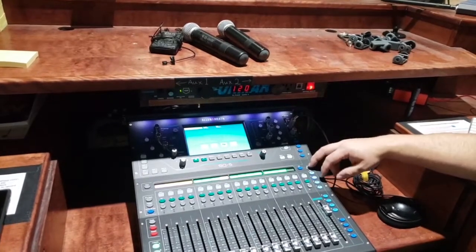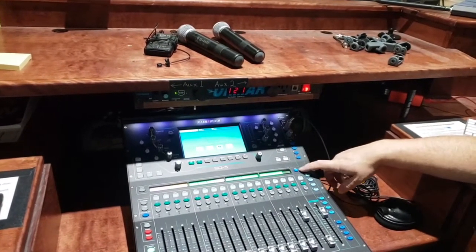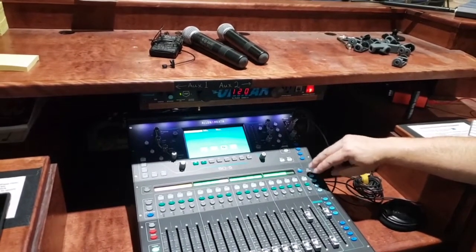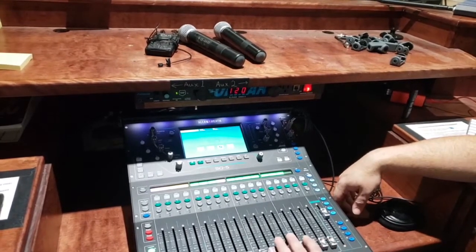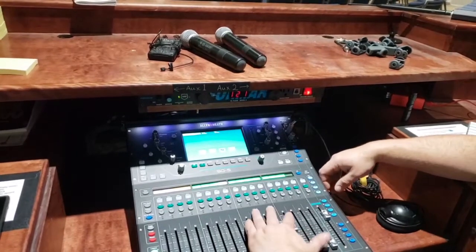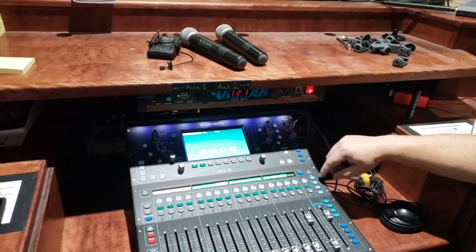AUX 2, same thing. When we're done with AUX 2, you either press it again or you hit left, right, and we'll be back to the main bus. Okay. That's what messes me up most times, is I'll be there and not realize it. I'm like, why can't I hear a difference in the house? Oh yeah, I'm still selected on an AUX. So just be mindful of what you're selected on.